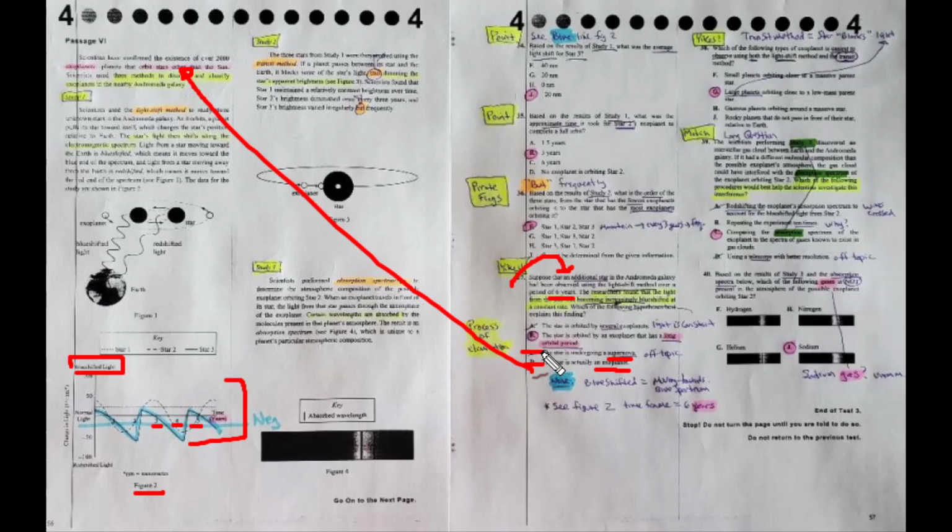And A says the star is orbited by several exoplanets. But wait, it says that the light here is constant. Do you see here? So if the light is constant, then if there's several exoplanets, there would be stuff kind of coming in and out. So that doesn't make any sense. Answer choice B says the star is orbited by exoplanets that have a long orbital period. Long orbital is a Scooby-Doo synonym for 6 years. And then also that is what we see there. The correct answer for problem number 37 is going to be B.